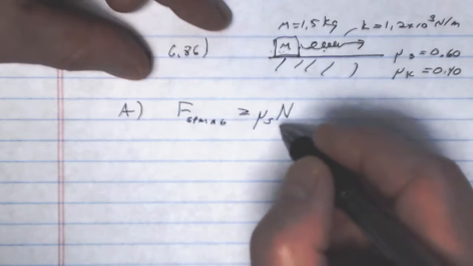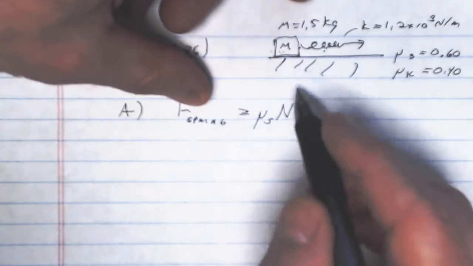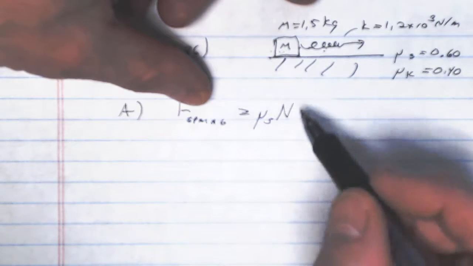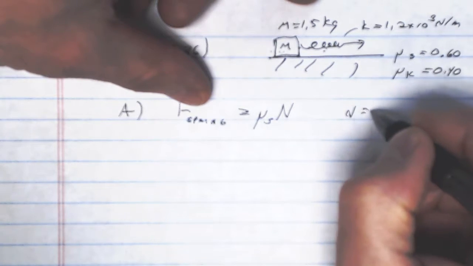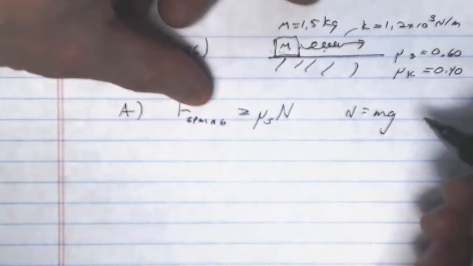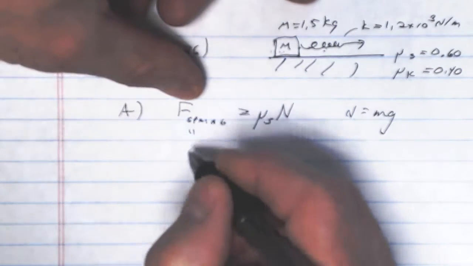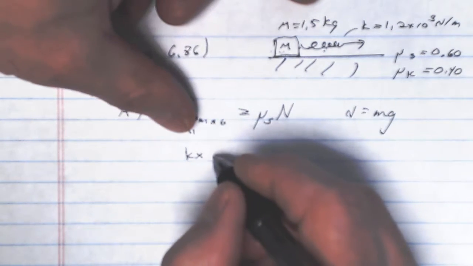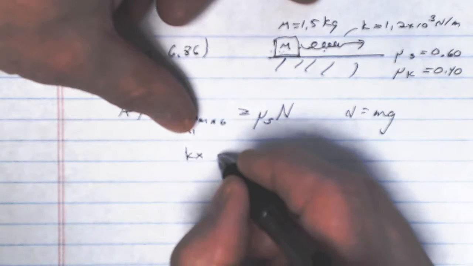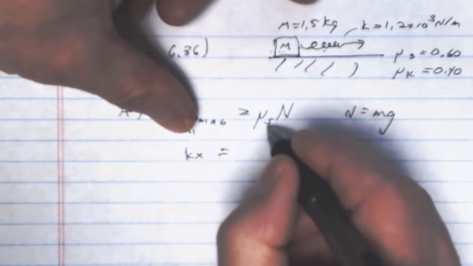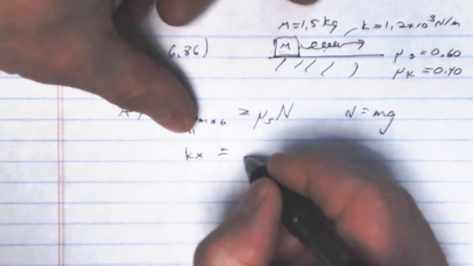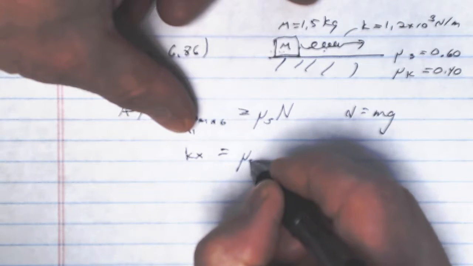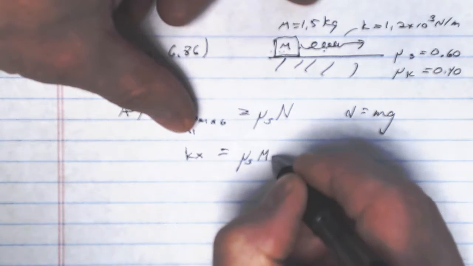Now we know that N, if you look at the vertical direction and say the sum of the forces in the vertical direction has to be 0, that will just give you N equals mg. So I'll write that down. And then the force of the spring is just going to be kx. It's to the right, so I'll make it positive. k is the spring constant that you were given. And to have it just barely able to move the block, it has to be slightly greater than, but I'll just make it equal to mu s N, which is mu s mg now.